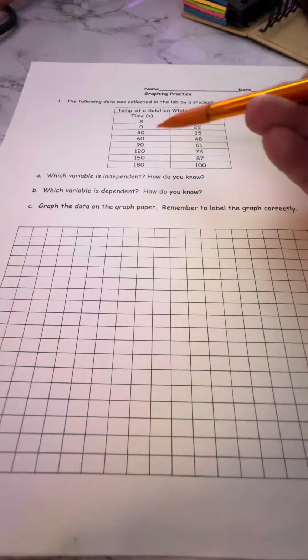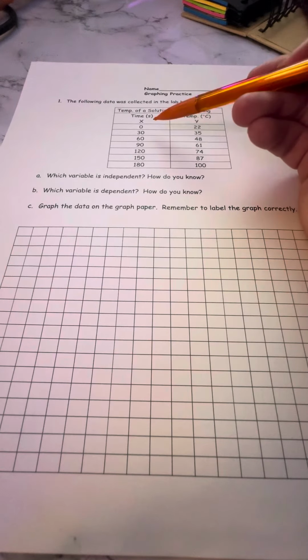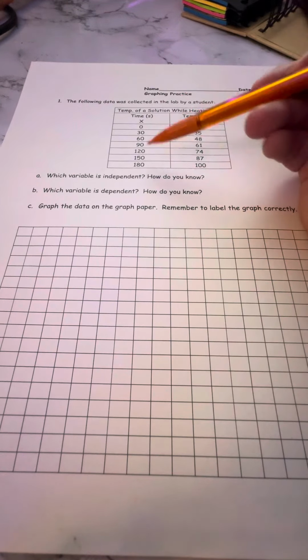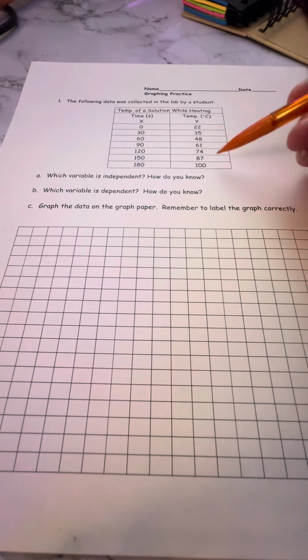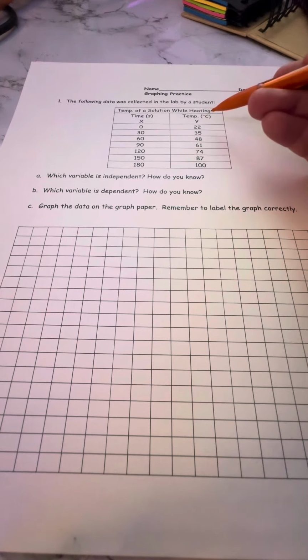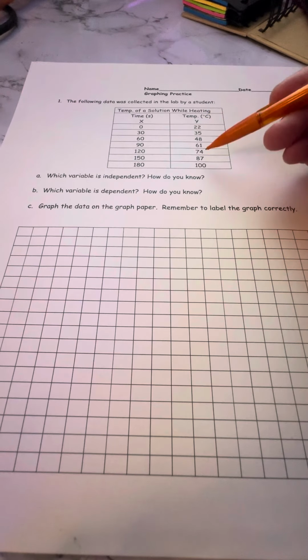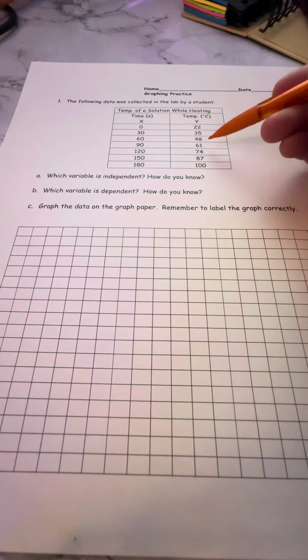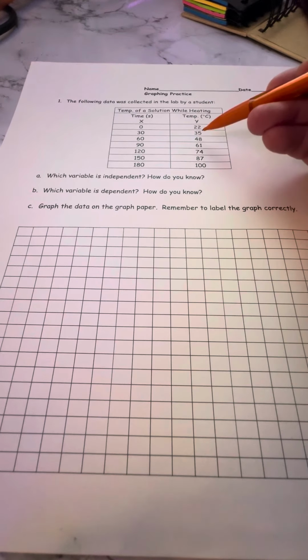So here's our data table. This is going to be our X value, also known as the independent value. Here's our Y values, also known as our dependent variables. You can always tell what dependent variables are because they're the things that are being measured. So in this case, it was temperature.